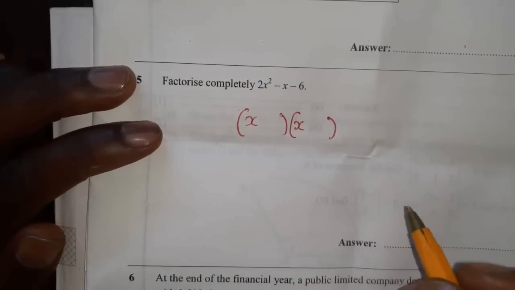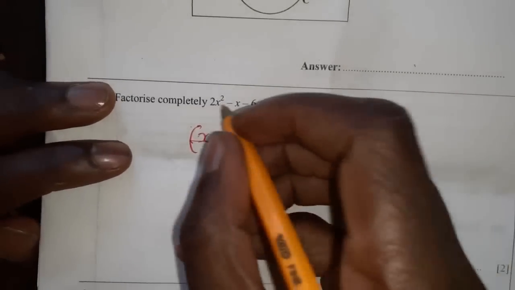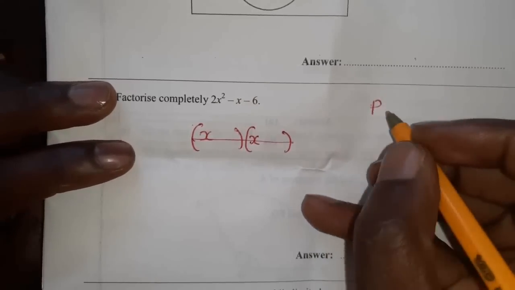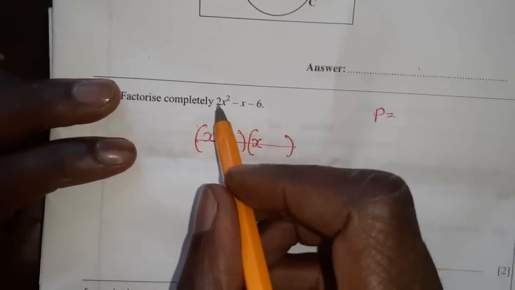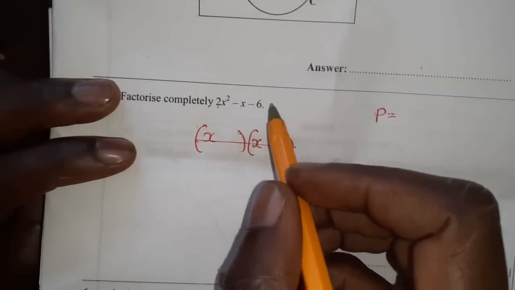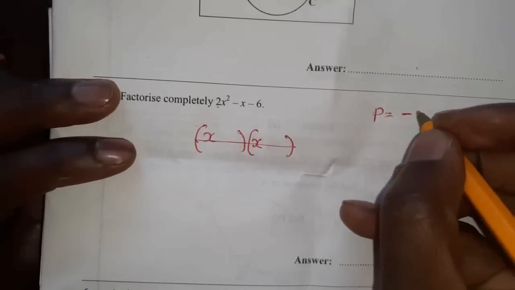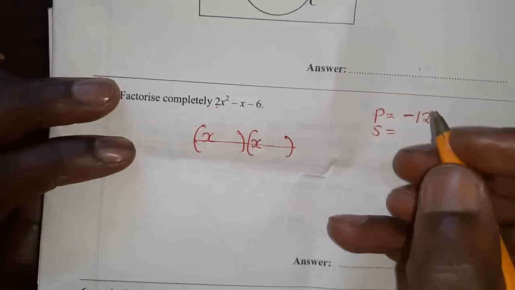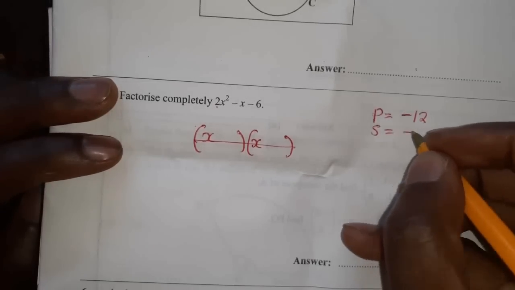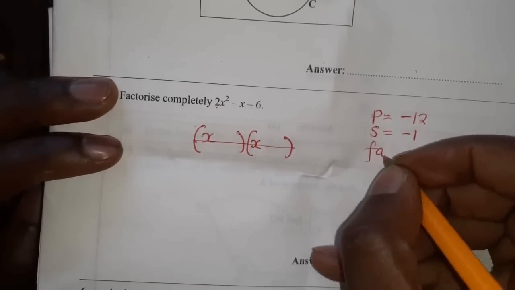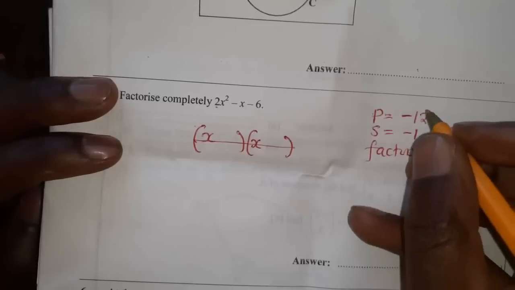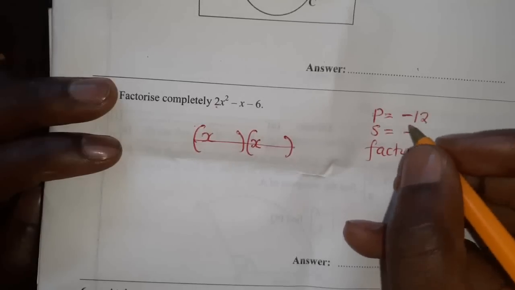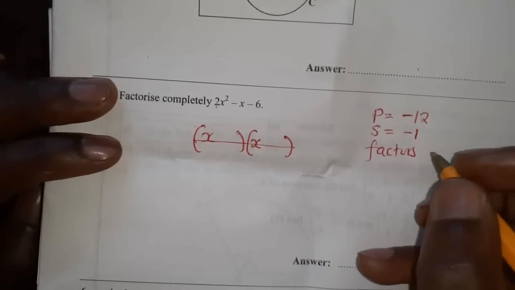Okay, let's cancel this one. Let's say we have, let's come up with this product. We multiply 2 by this constant, which is -6. It's -12. And our sum is the coefficient of this variable that is not squared, which is -1. Then we need to find the factors of -12, and those factors, when we add them, should give us -1.